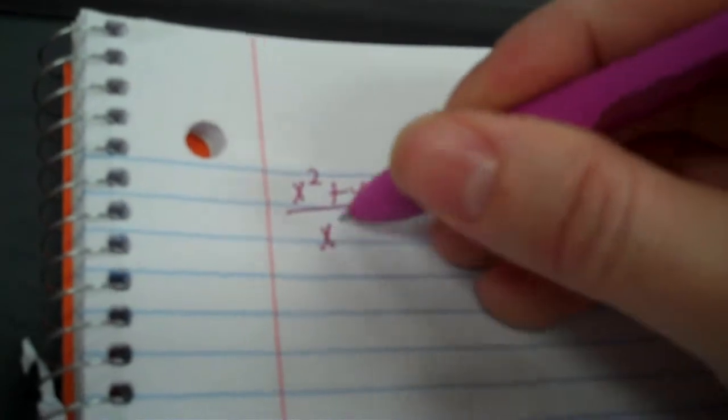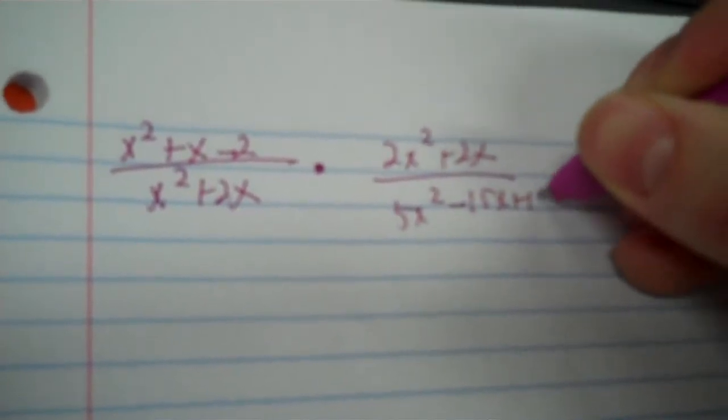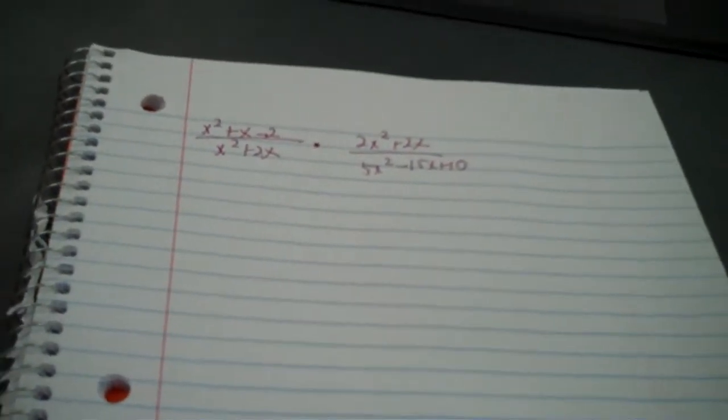Simplify, okay? So the examples. You've got x to the second plus x minus 2 divided by x to the second plus 2x, times 2x to the second plus 2x divided by 5x to the second minus 15x plus 10. Okay, what is a multiplication problem? There are 3 steps to this, okay? You're probably going to need to split the paper in half. We can only probably do 2 problems per page.